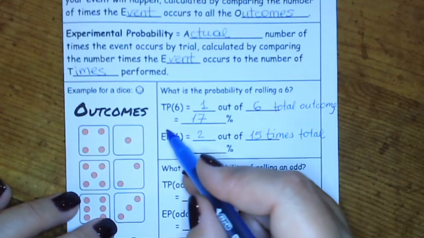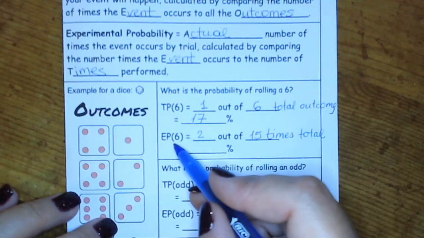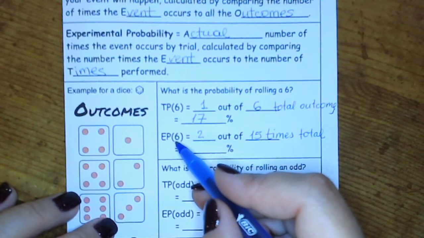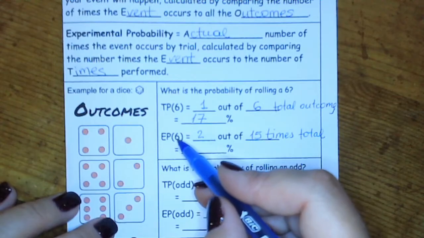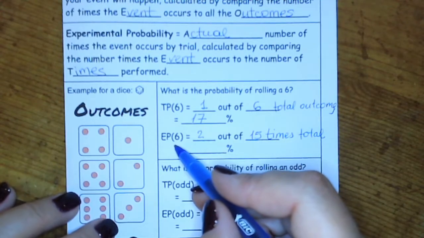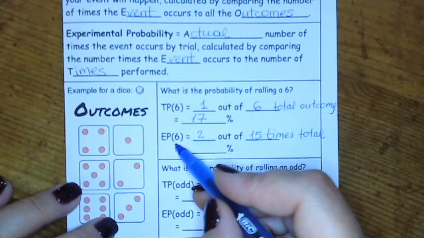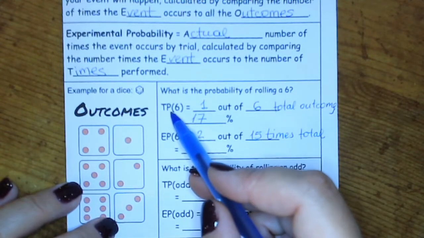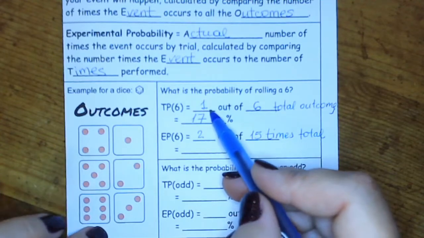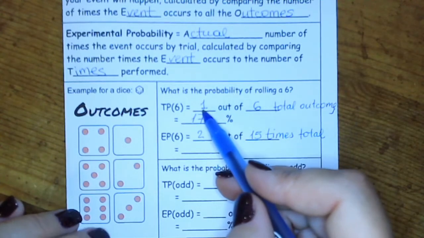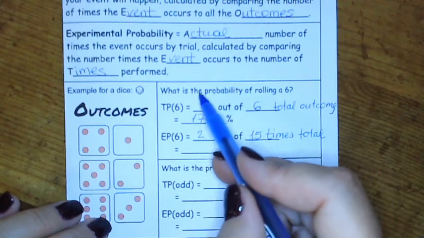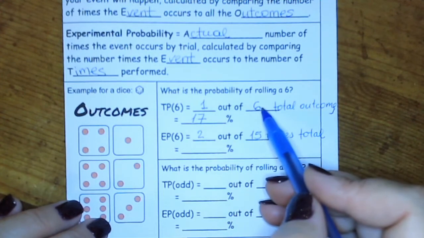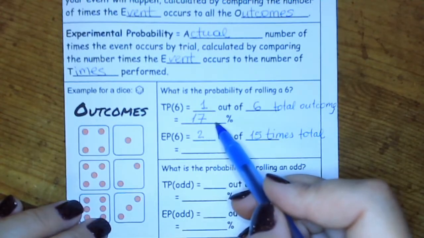So the experimental probability is something that changes based on your luck, let's say, or the way you roll, or the day. So experimental probability varies based on different things. Theoretical probability is always the same. There is always 1/6 on the roll of the dice. So the probability, 1 of the 6 possible outcomes, 17% chance.